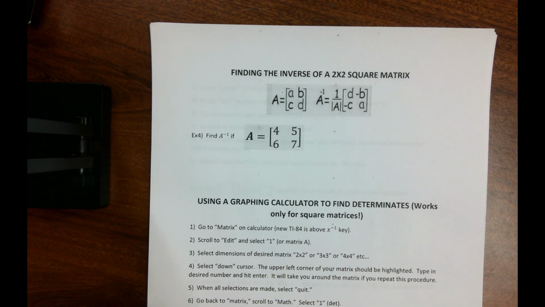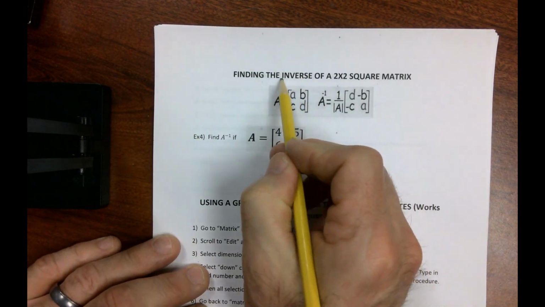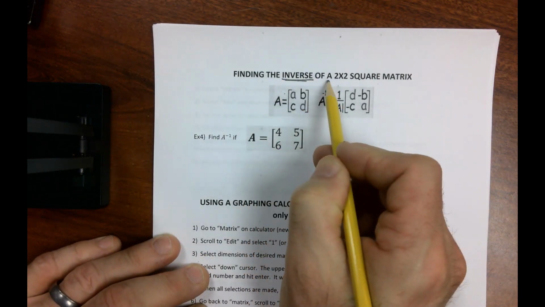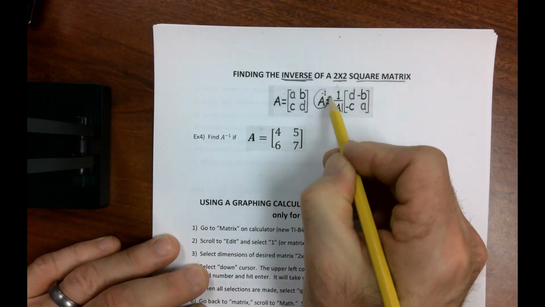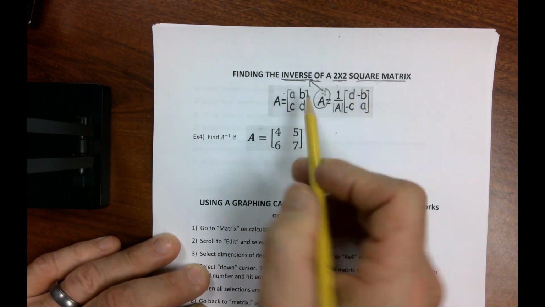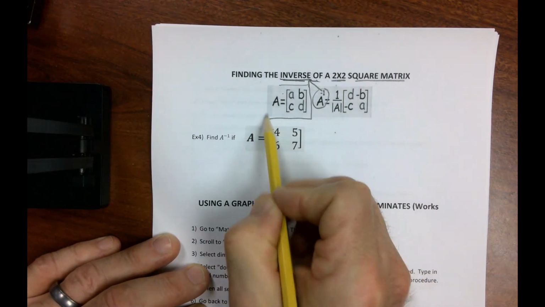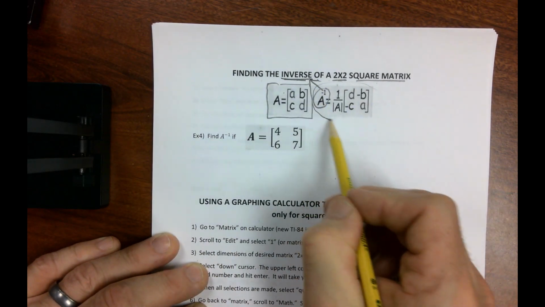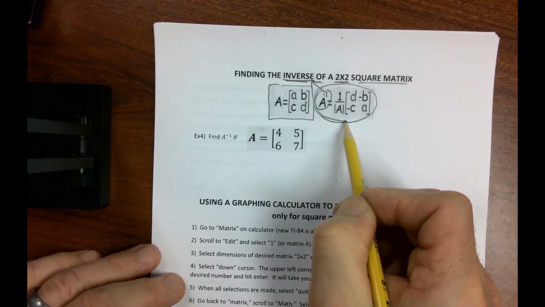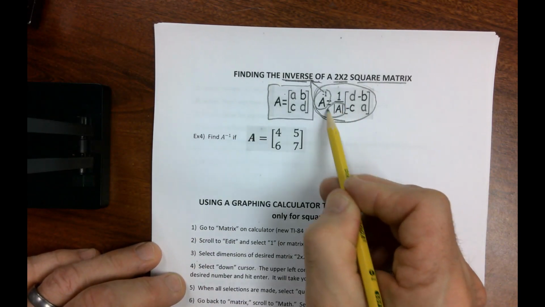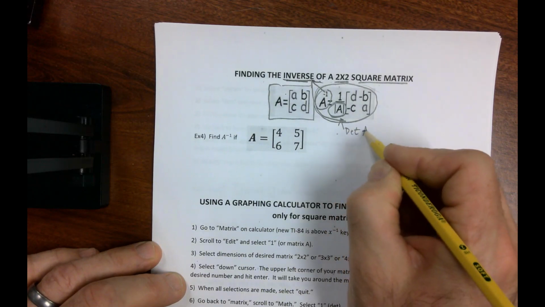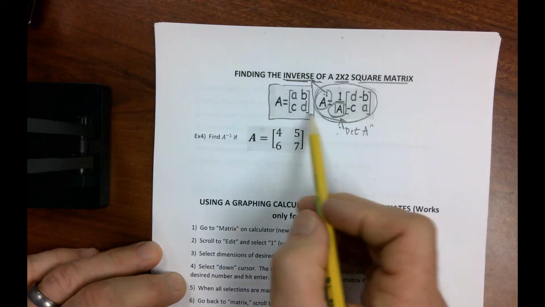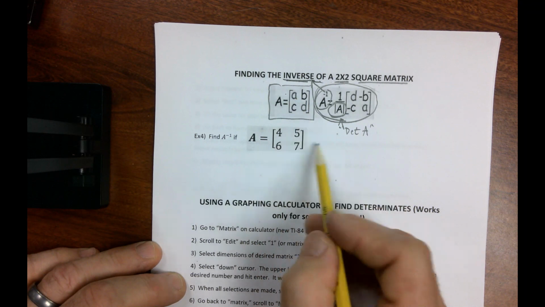Okay, almost done with this lesson. Finding the inverse of a 2 by 2 square matrix. There's the symbol for inverse. So here's your initial matrix. This is the formula that will help you get the inverse. So let's find it. What does this symbol mean? That symbol means find the determinant of matrix A. Well, that should be easy because it's just a 2 by 2. So we look at this.